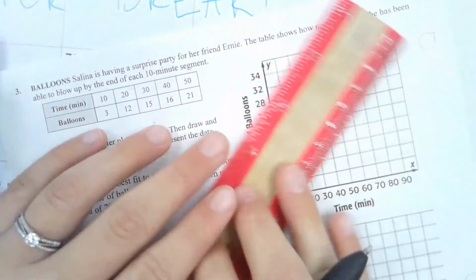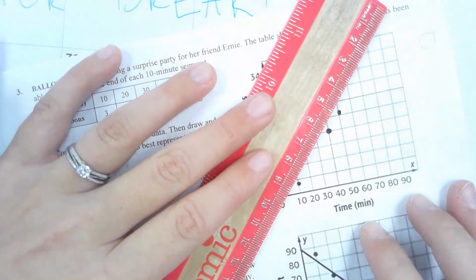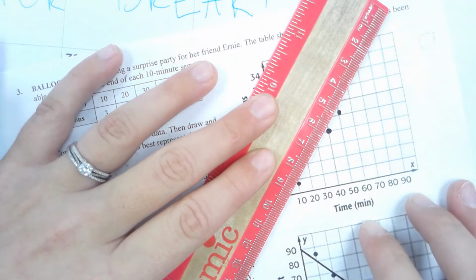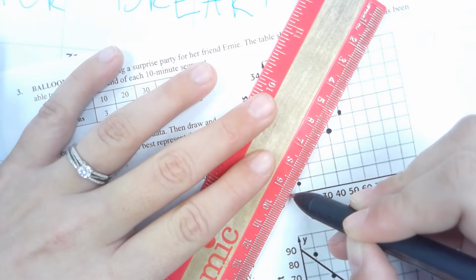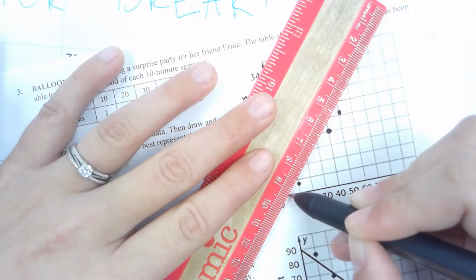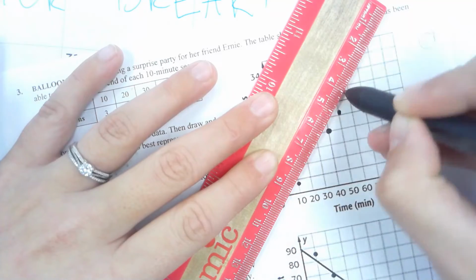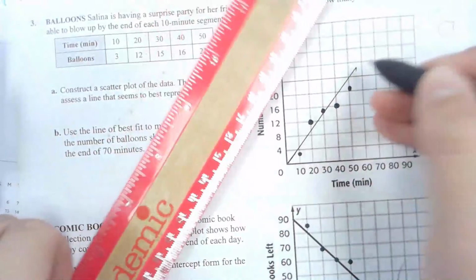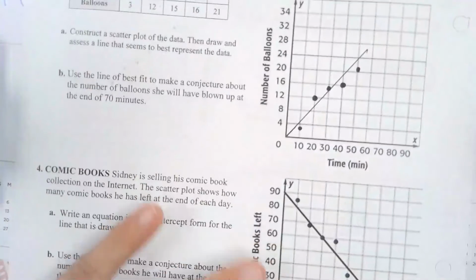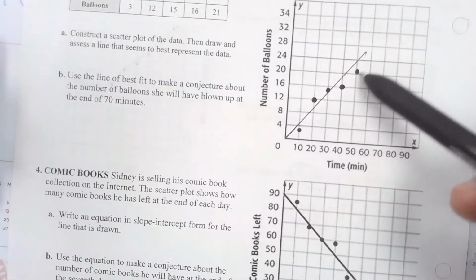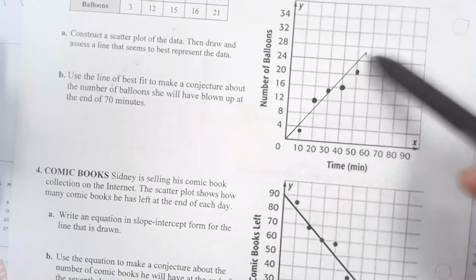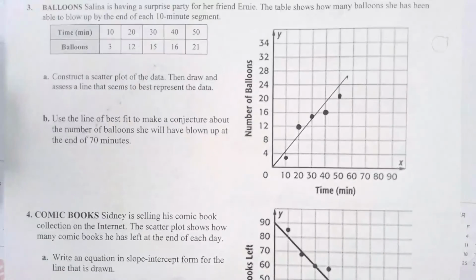All right, so let me draw my line of best fit. Again, I'm just creating a line that would be the best fit for all the points that were graphed. So I would probably say a line that looks like this, okay? Because I had a couple that were higher and a couple lower, so a line right in between them would probably be the best, okay?